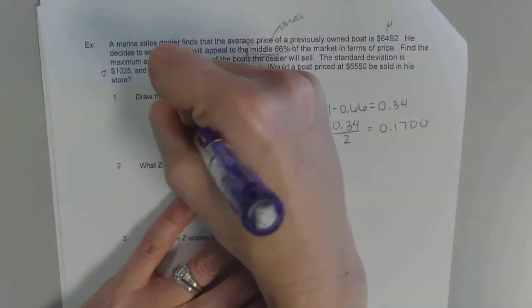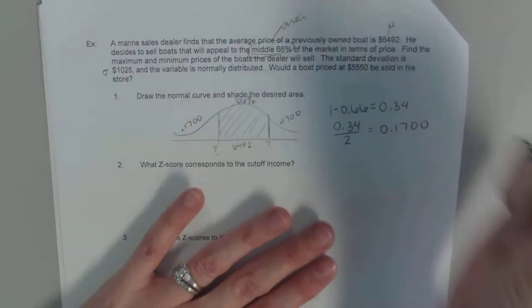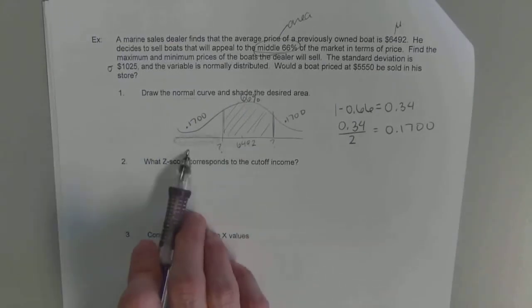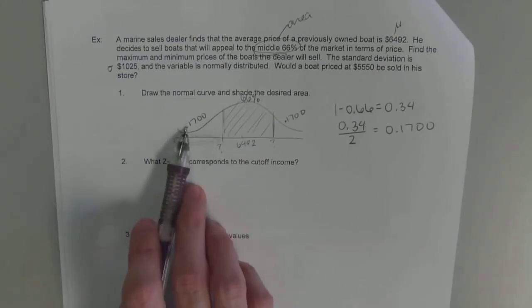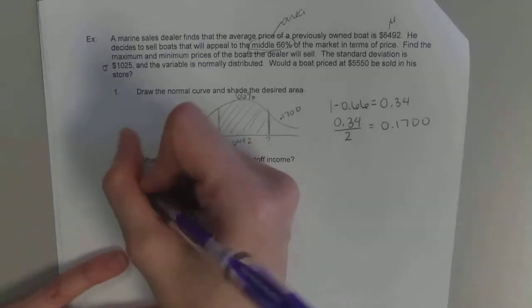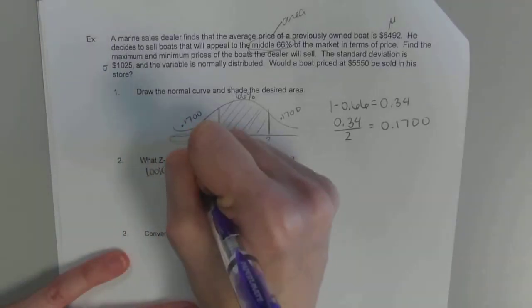I'm going to put 2 zeros. So that means there's 1,700 and 1,700 here. What's the only one I really care about? This lower one, because if I look up the lower, that's strictly in our chart, yay! And then the upper will just be the positive version of that. So look for area closest to 1,700.